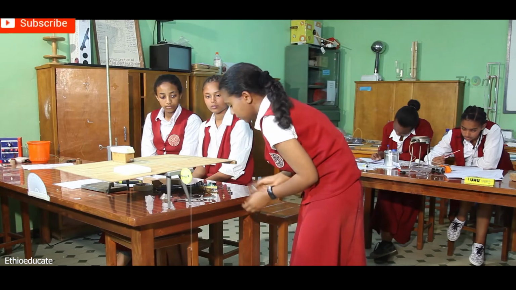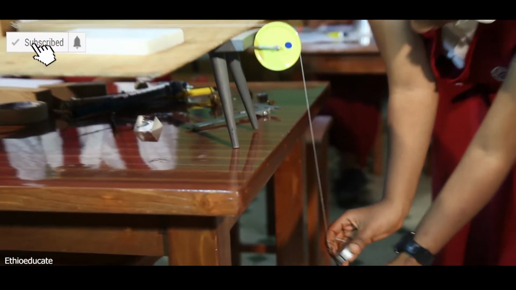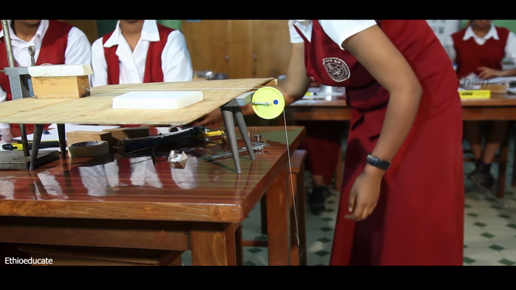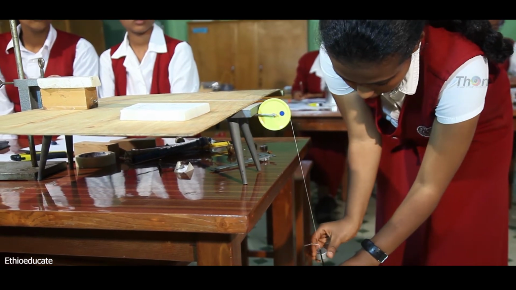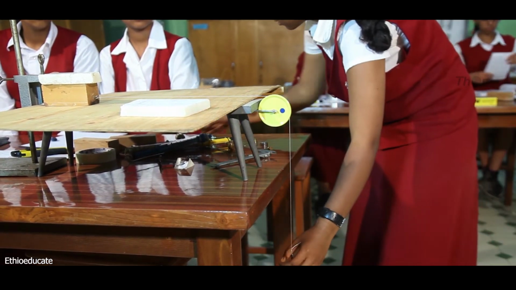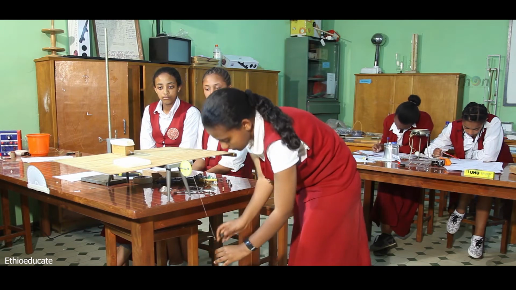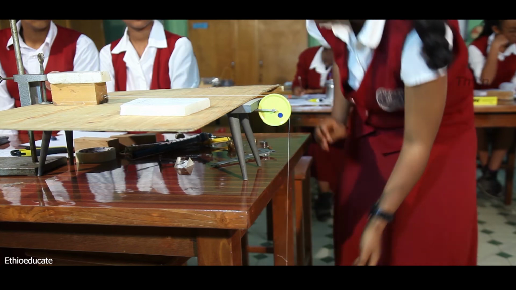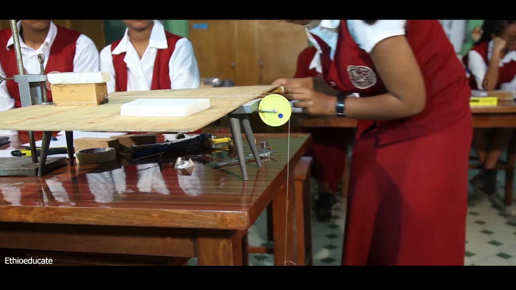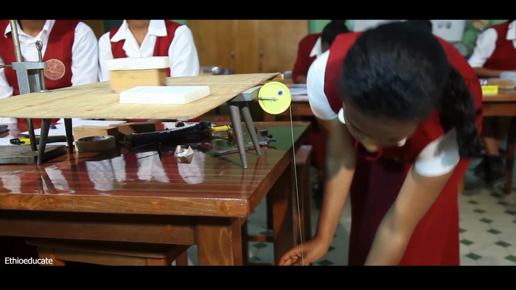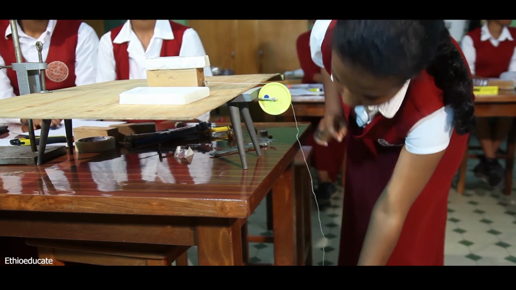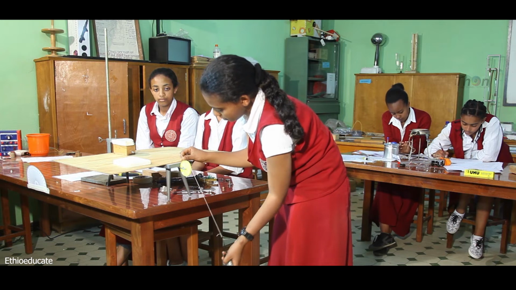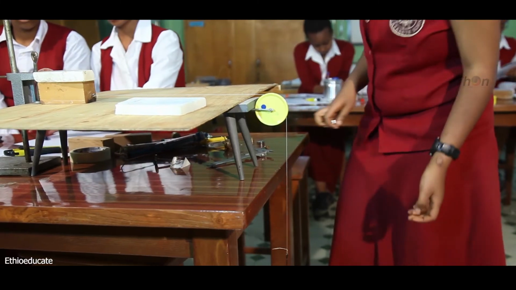It's not moving, so I'll just keep adding. Okay, it's 120, 170, 220. So I think the value for the friction force is 220, so we'll write that.